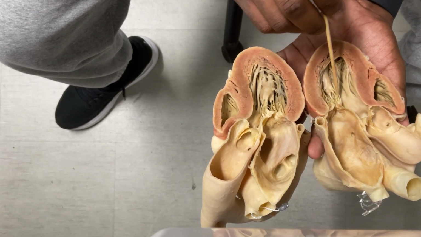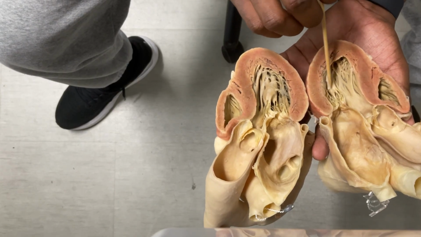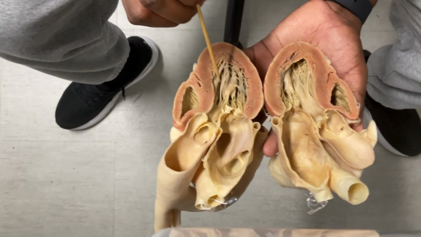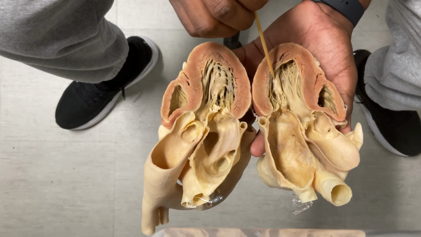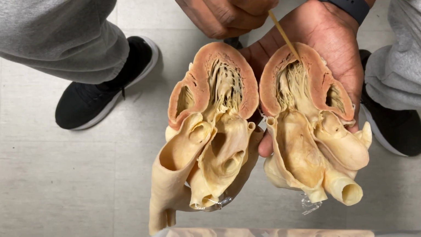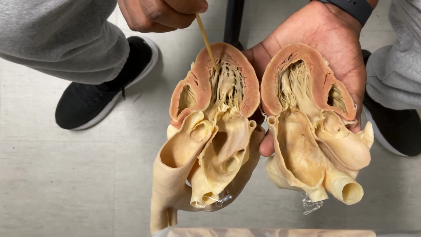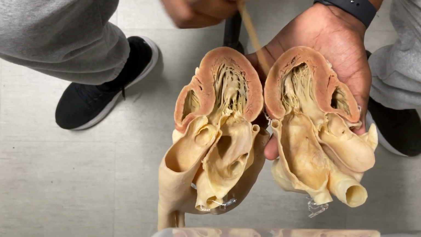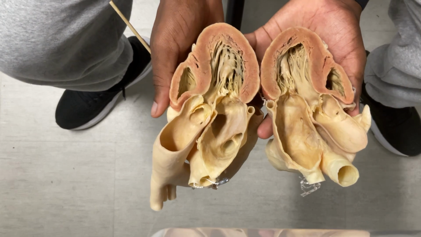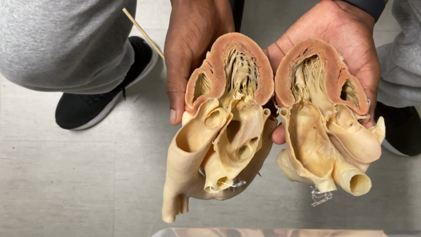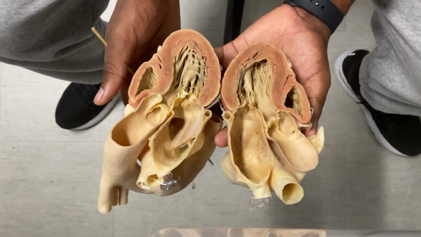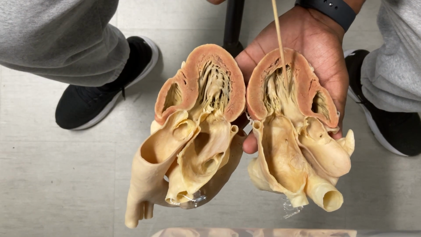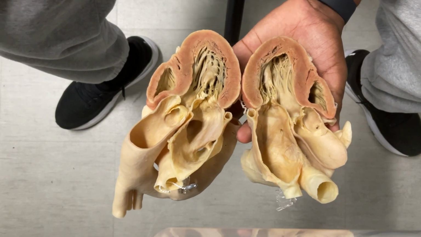And then we also have the papillary muscle, right? These little hills that are connected to the chordae tendineae, so the papillary muscles. And then you also have the trabeculae carneae, which is the muscle in the ventricular wall. You have the pectinate muscle in the right atrium that we can see inside of the donor's hearts, but we cannot see it here. So remember the muscle in the ventricular walls.